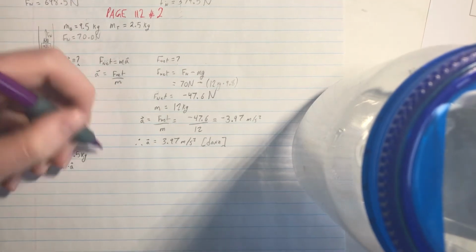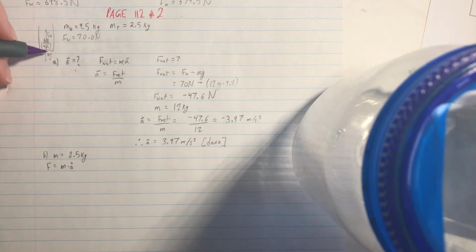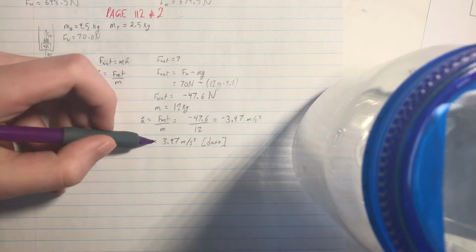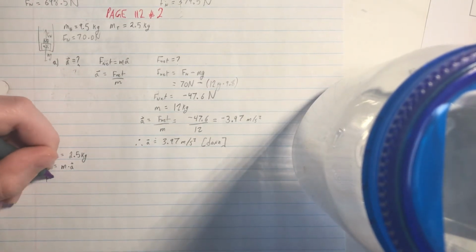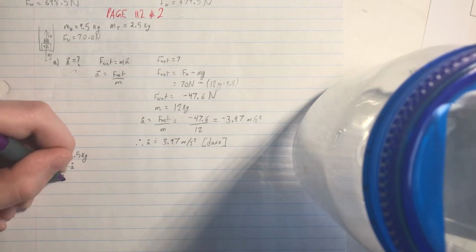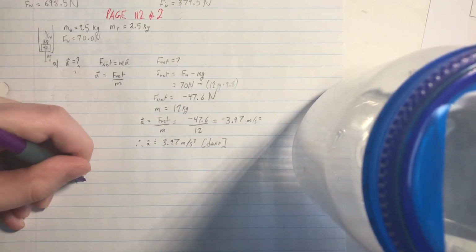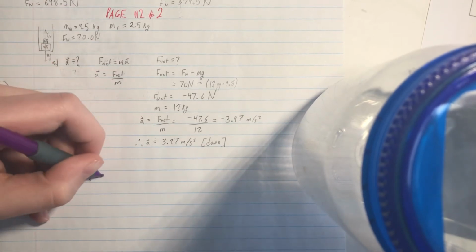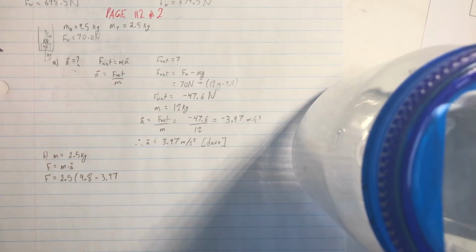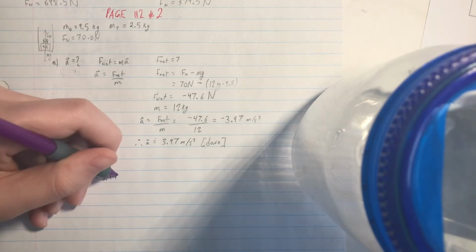the 9.8 newtons. Here it is. Our normal force is acting, and that's 9.8 times the mass. But now we also have this acceleration, which is going down. So what we have to do is F equals 2.5 times 9.8 minus, because this is down, minus 3.97 meters per second squared.